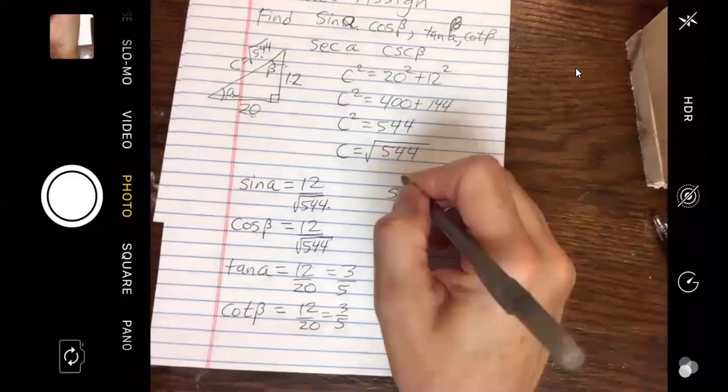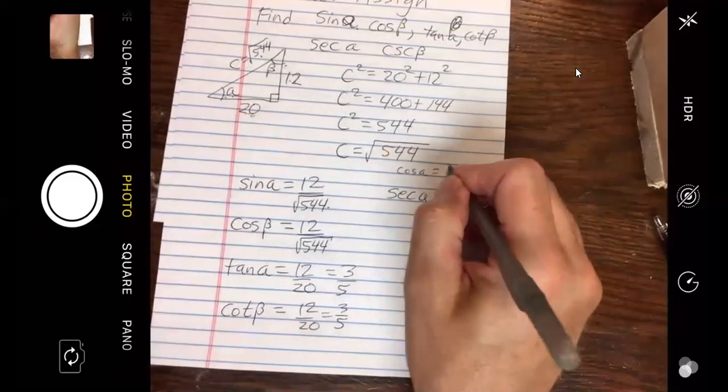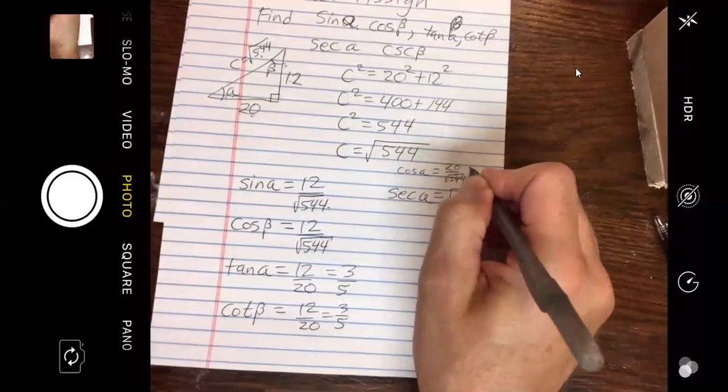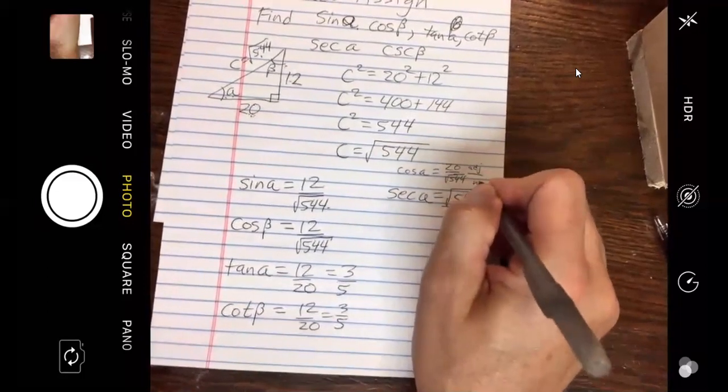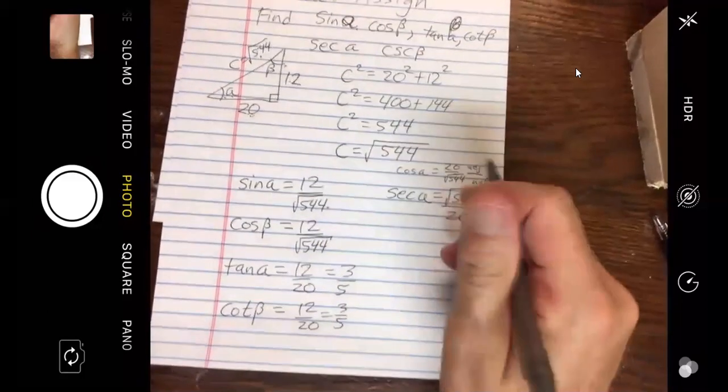If you want me to write the cosine of A, which they didn't ask for, it would be 20 over root 544, adjacent over hypotenuse. So your secant flips it.